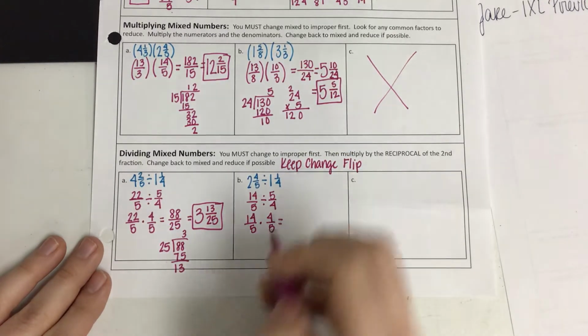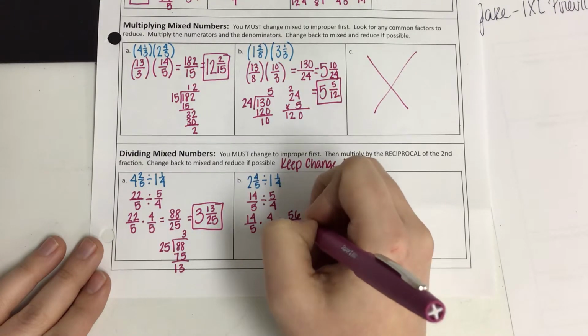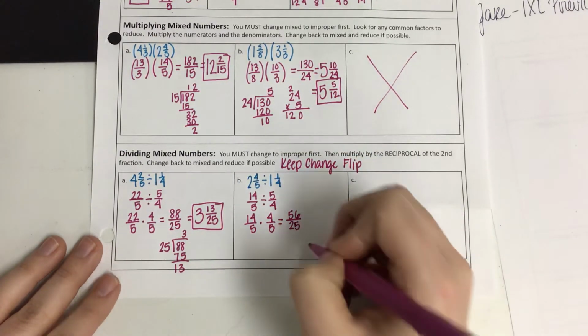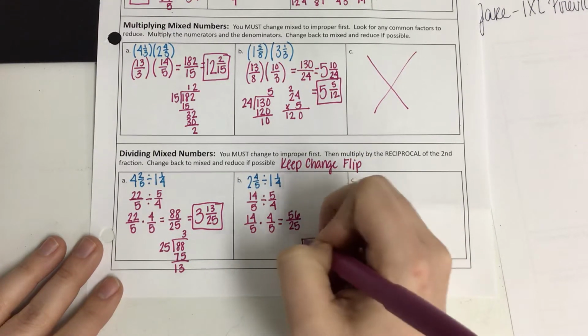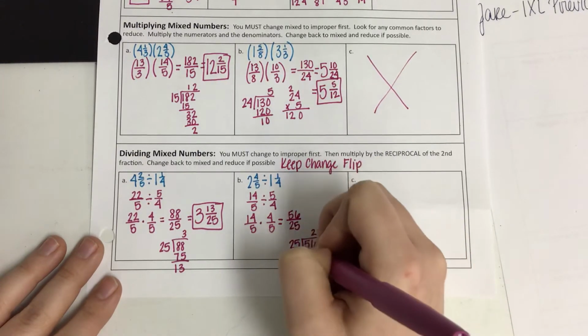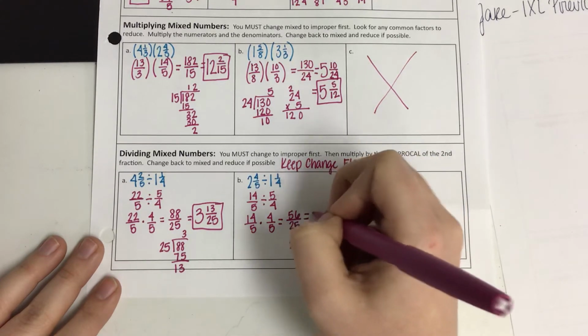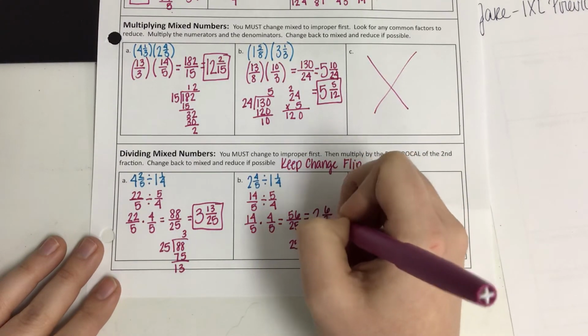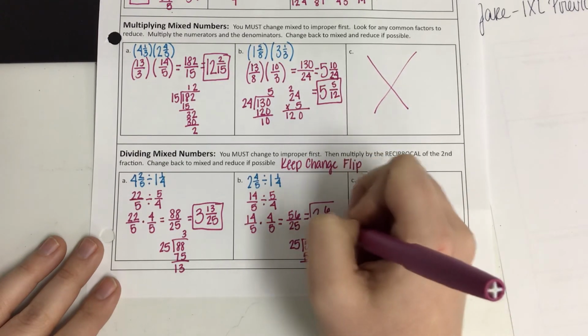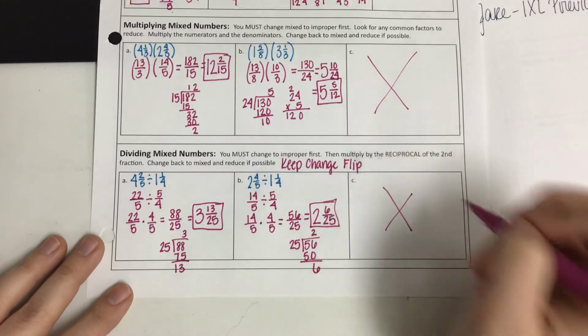When we do 14 times 4, I get 56. And 5 times 5 is 25. So to make this a mixed number, I do 56 divided by 25. 25 goes into 56 twice, which is 50. My remainder is 6. So my mixed number is 2 and 6 over 25. And then for this one, we're also going to skip letter C.